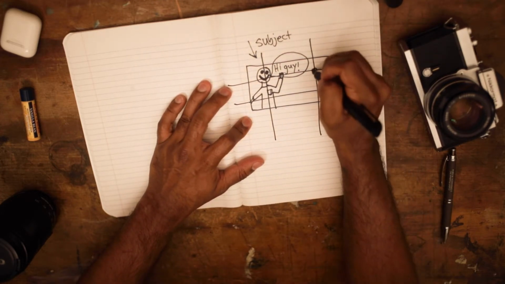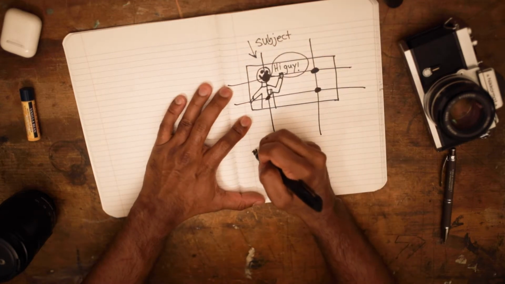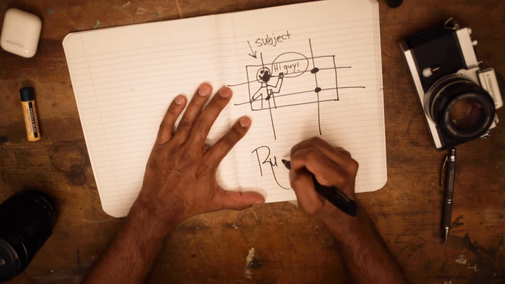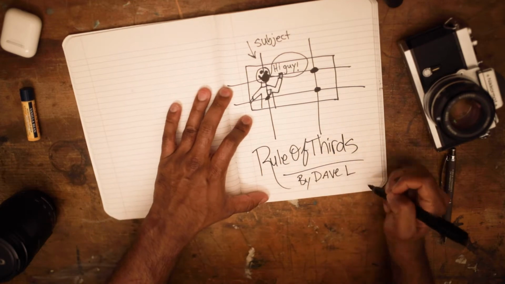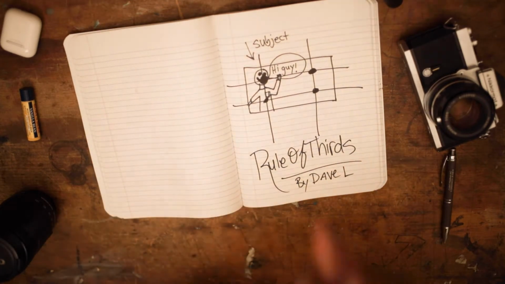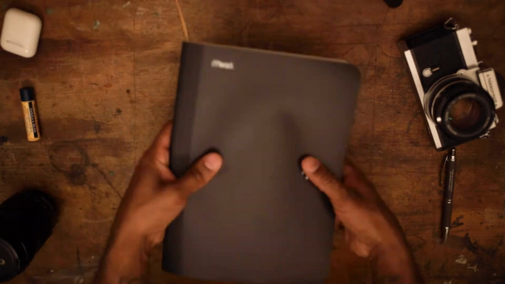Now where those lines cross and intersect, you'll have these points. And for me, I like to place my subjects within those points just so it's more appealing to the human eye. Now that you got that down, let's talk about the lenses I absolutely love.